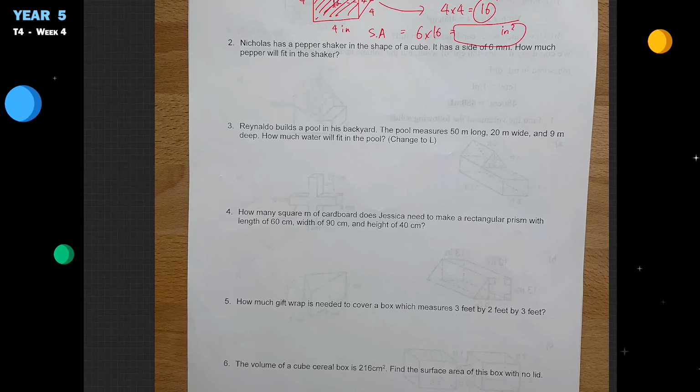Alright, next one. Nicholas has a pepper shaker in the shape of a cube, another cube. It has sides of 6 millimeters. All the sides are 6 millimeters. It asks how much pepper will fit in the shaker.